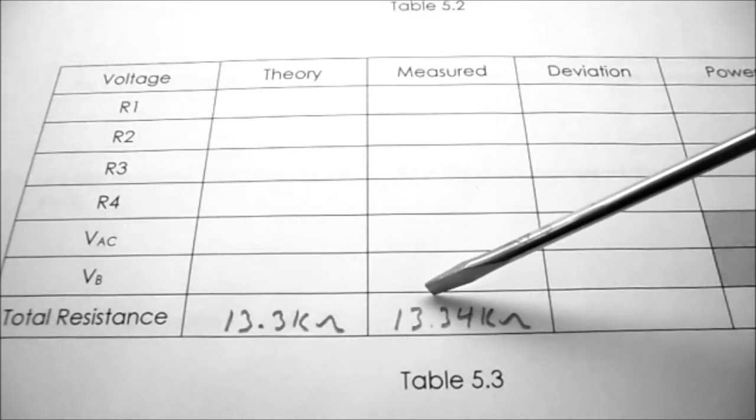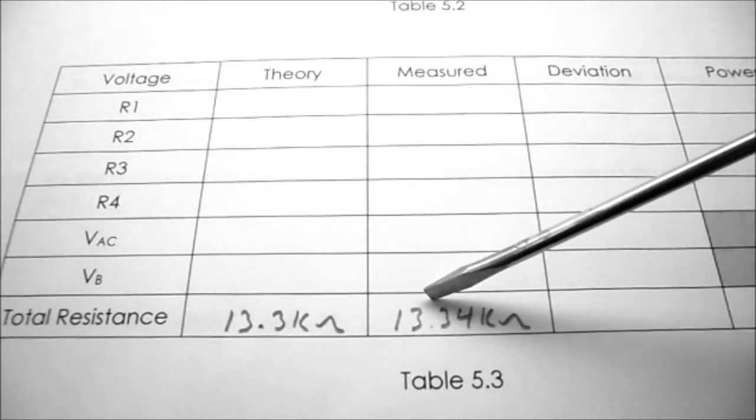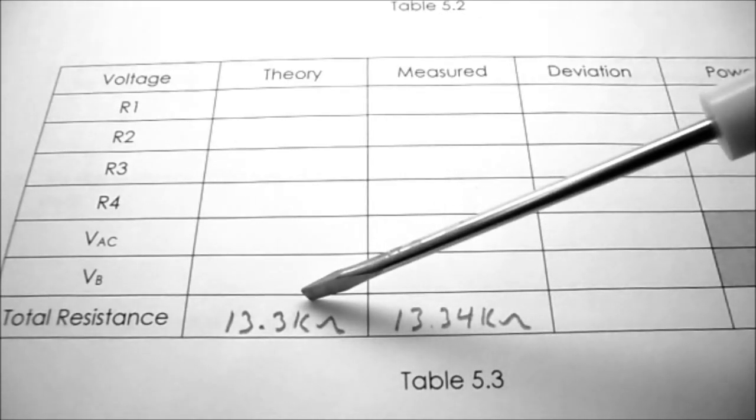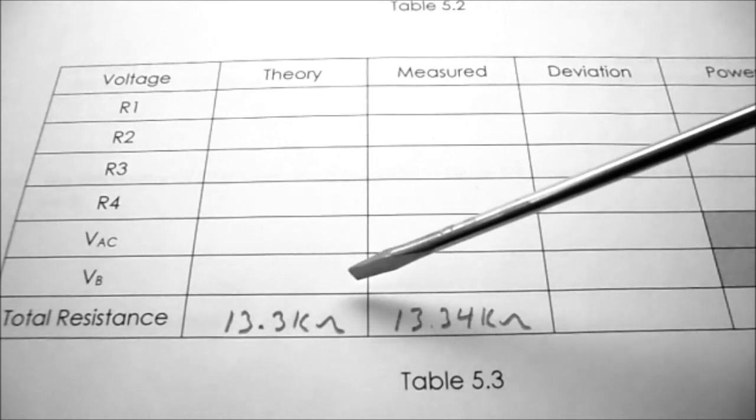So if the total resistance measured of the circuit in figure 5.2 matches very closely the theoretical value we calculated, then we know that the resistor values are the correct values and we have them hooked up in the circuit correctly.